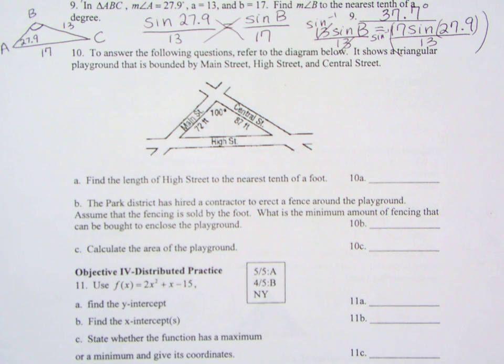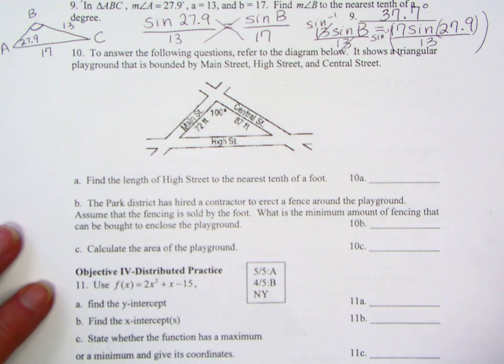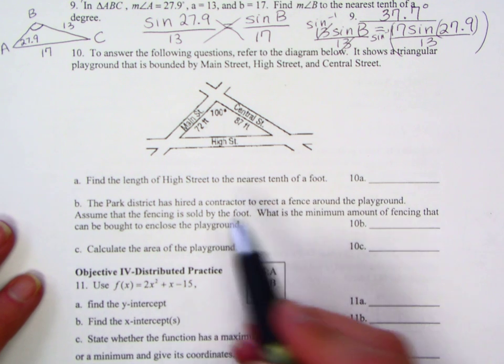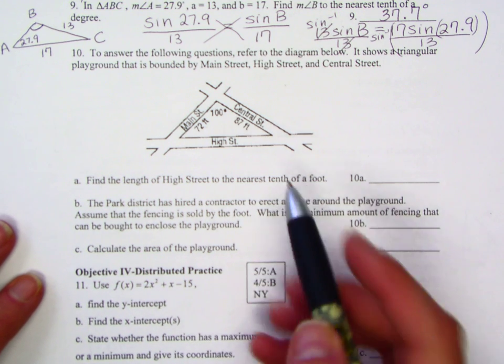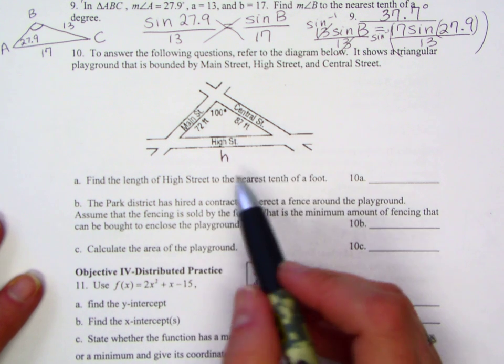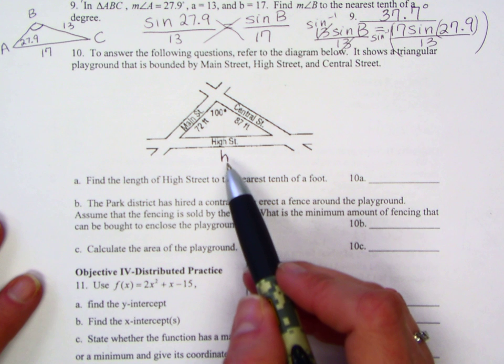All right, number 10. Number 10 says to answer the following questions, refer to the diagram. It shows a triangular playground that is bounded by Main Street, High Street, and Central Street. Find the length of High Street to the nearest tenth of a foot. So High Street, I'll just call that little h. So the first question is to find this missing side.